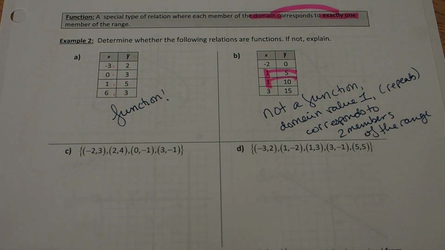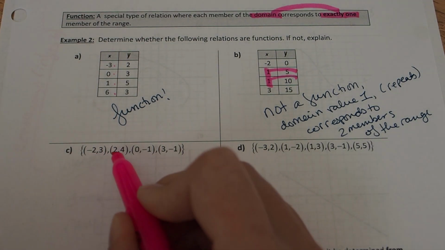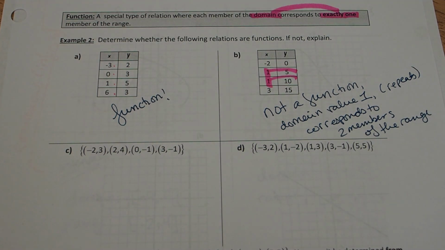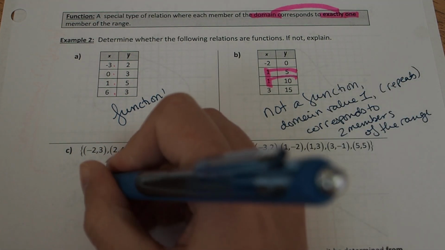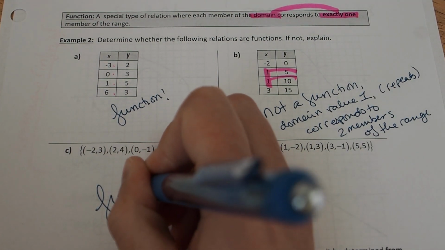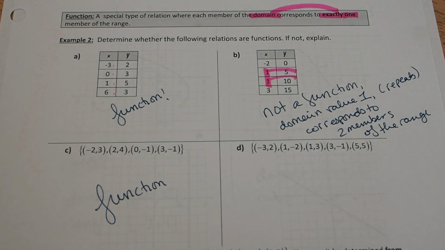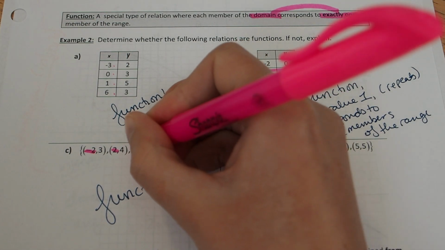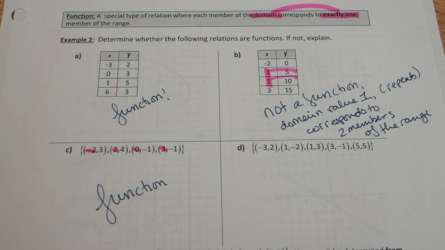Okay. In part C and D, these are a list of ordered pairs. We're going to look for a repeated domain value. So -2, 2, 0, and 3, those do not repeat. Those all are different x values. So this is a function. Notice that we're just looking at the x values here. It's okay if the y values repeat, and in this case they do.